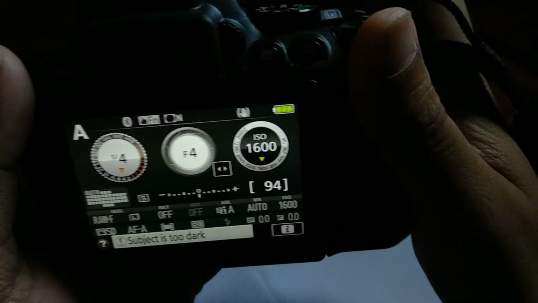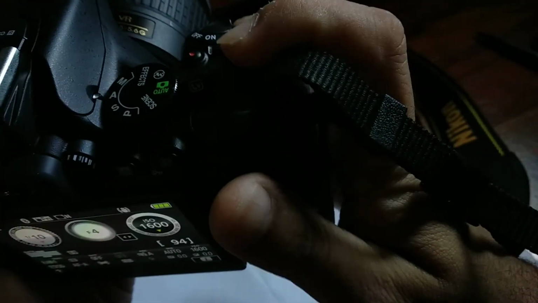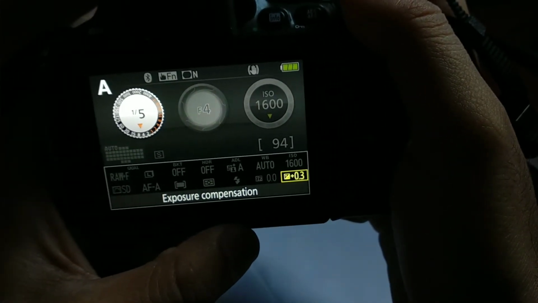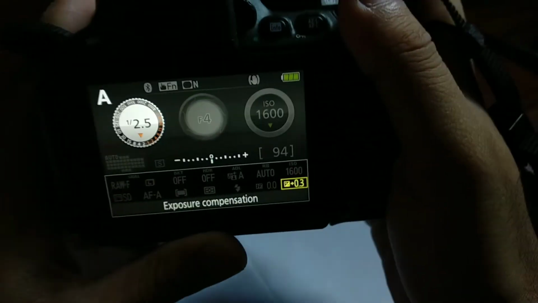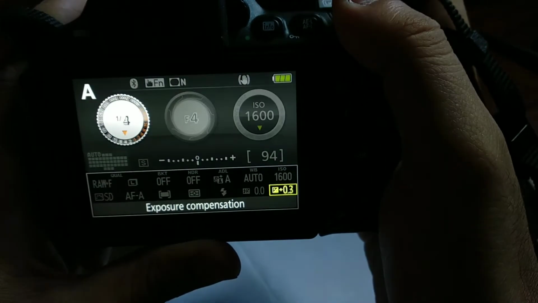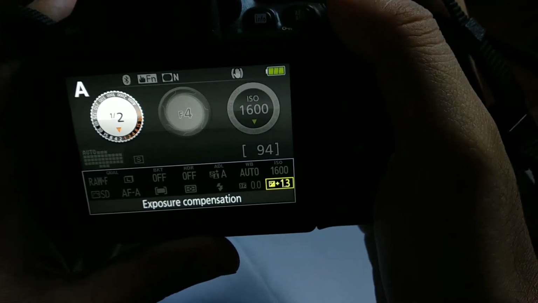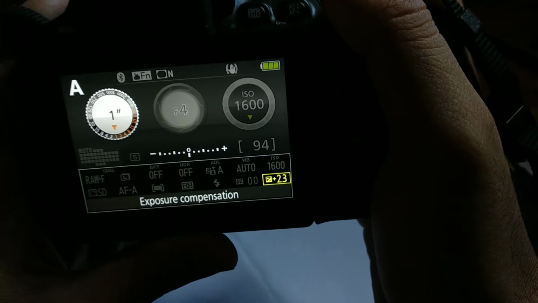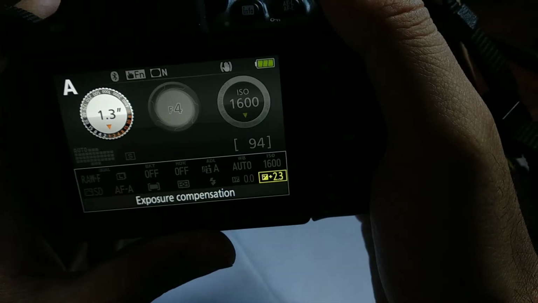Now coming to the exposure composition, if I hold my exposure composition button over here and go one stop above, you see the shutter speed. I'm in aperture priority mode. As I increase my exposure composition, my shutter speed keeps changing. Now it's gone to 1 second, so I'm at plus 2.3 in exposure composition. It's already at 1 second.